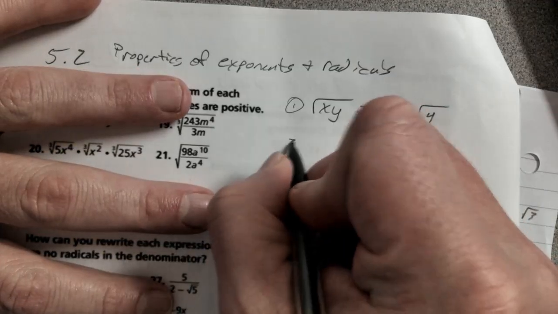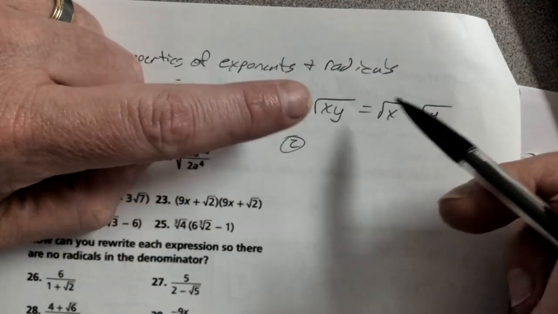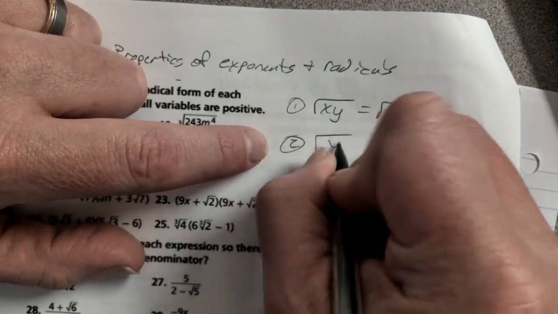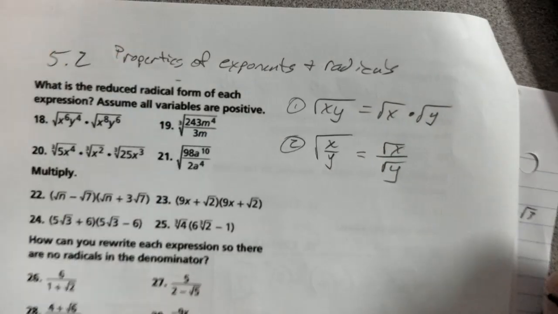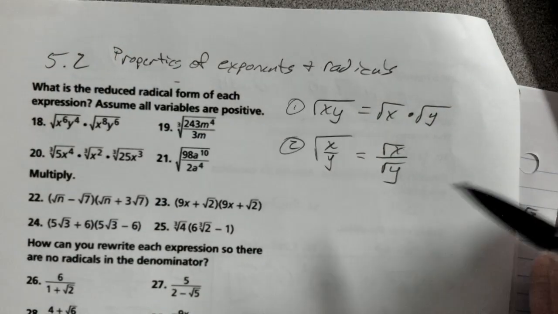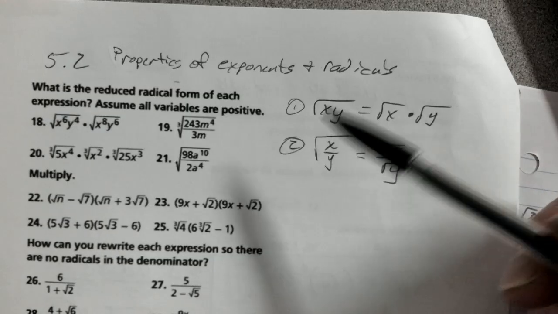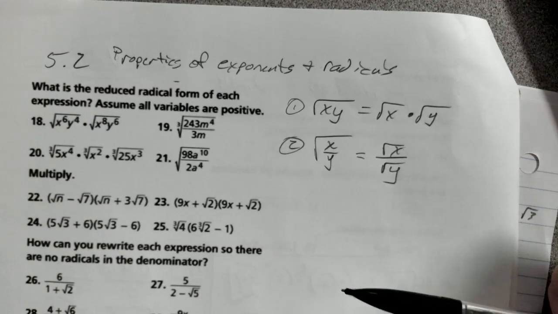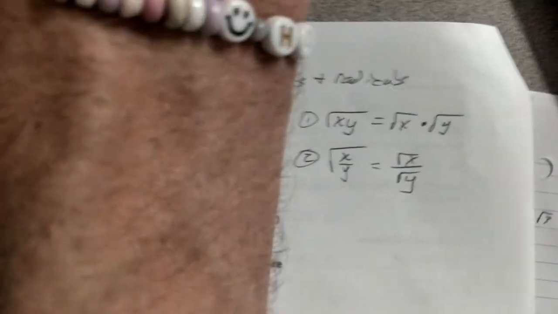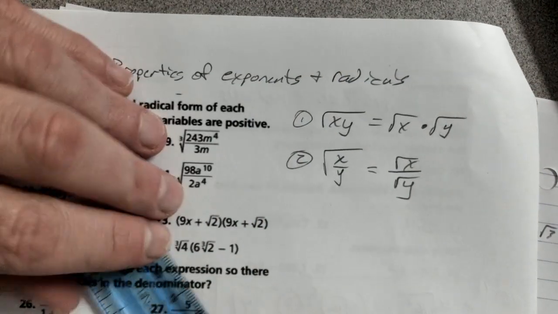The other one is the quotient version of the product rule. So the square root of x over y is the square root of x over the square root of y. All right. So that just tells us that I can split up my radicals if we are multiplying on the inside. Okay. Now, let's get some work done.